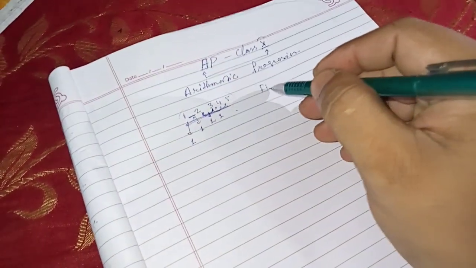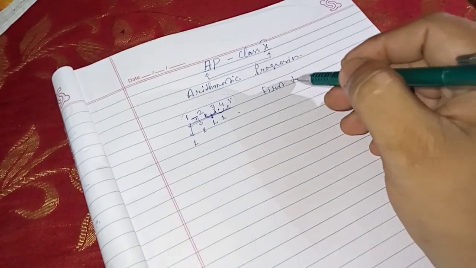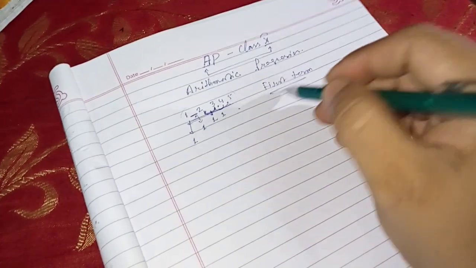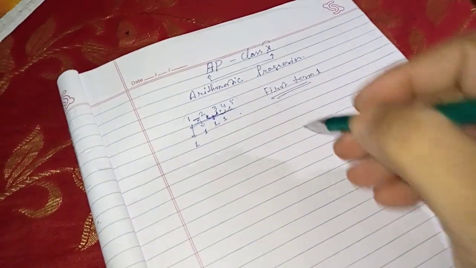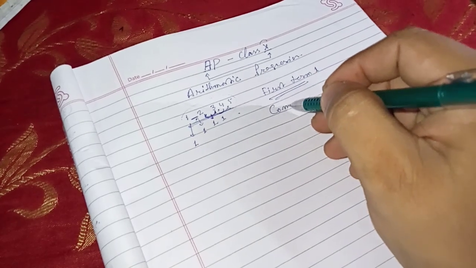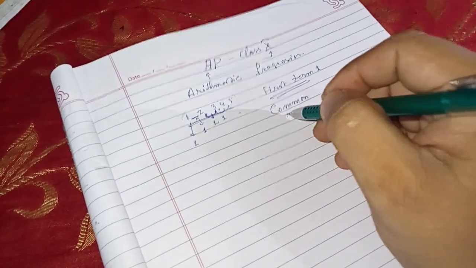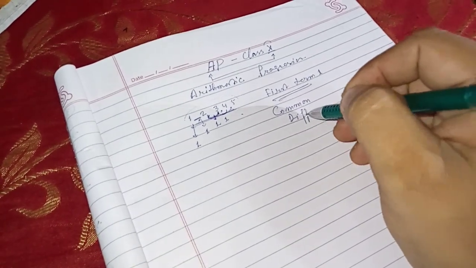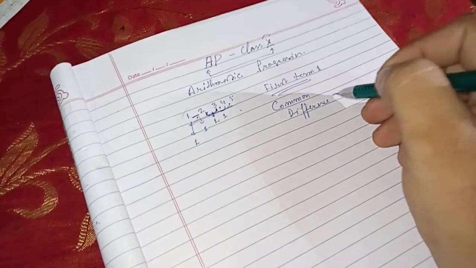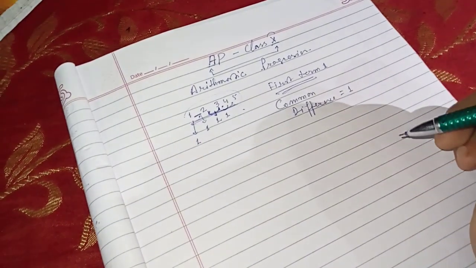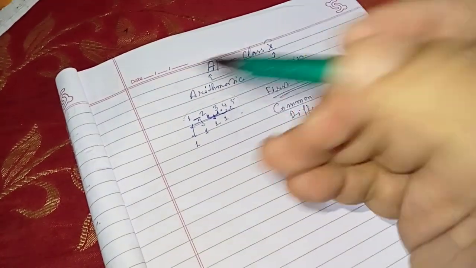The first term, which is 1, and the common difference, that is equal to 1. Let's have another example.